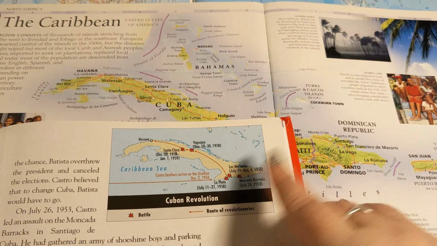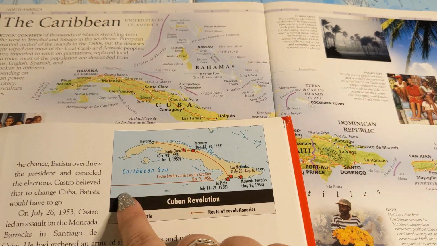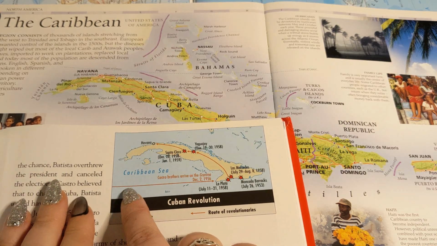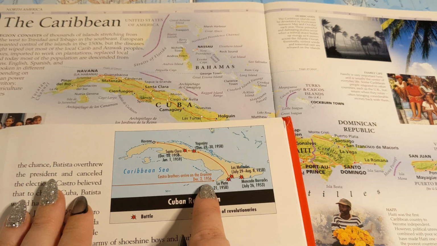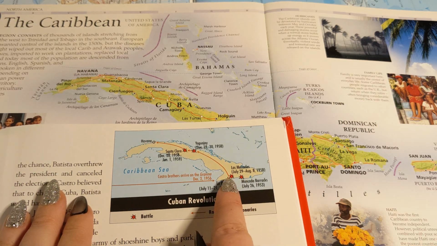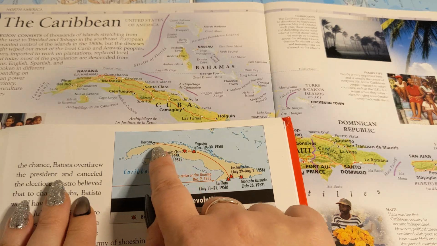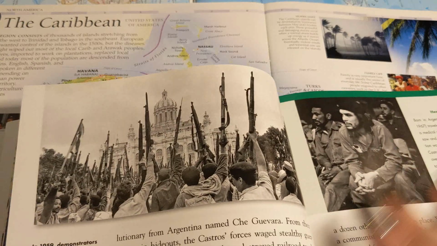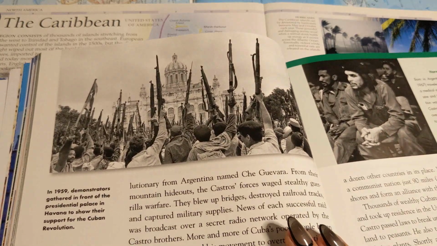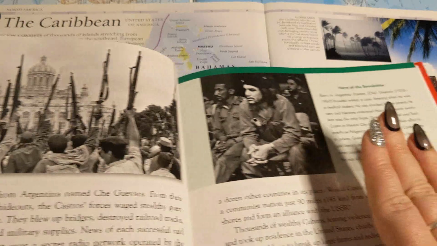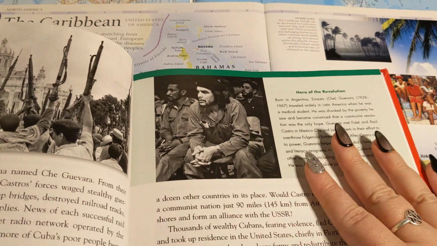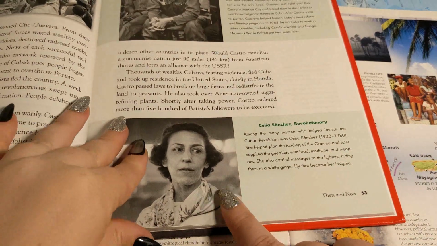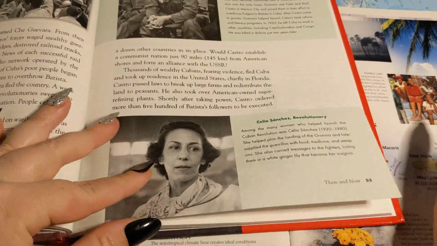It's a map of the Cuban Revolution. So I forgot to mention Che Guevara was there too. The Castro brothers and Che Guevara and 40 other revolutionaries sailed on the Granma, landed here, fought some battles, marched their way up to Havana. There's Che right there. 1959 in Havana. Che Guevara, like I said, helped out the revolution, and so did Celia Sánchez. Apparently helped with the landing of the Granma also.